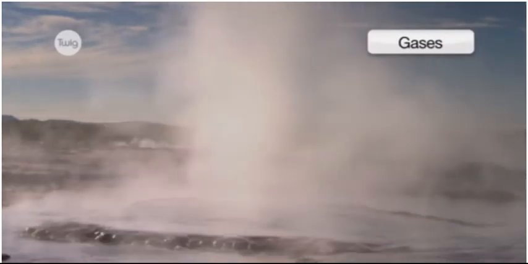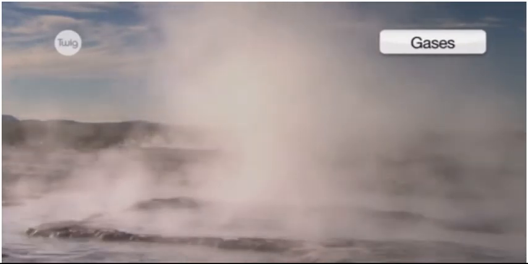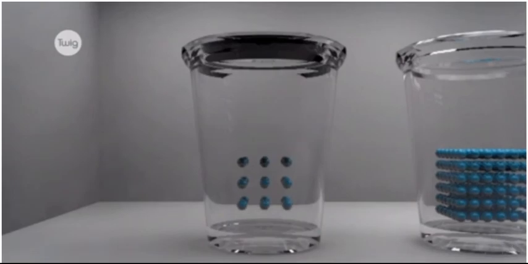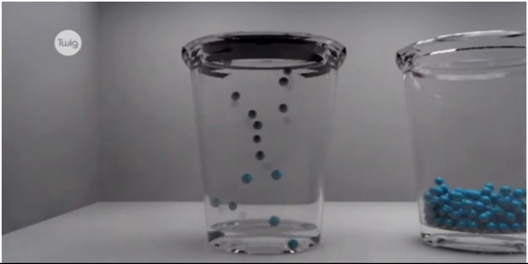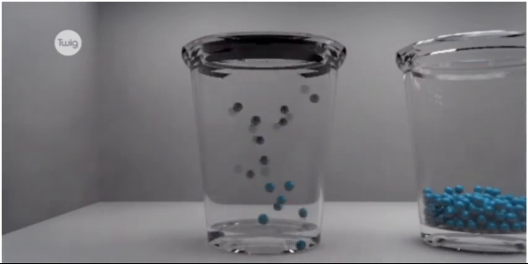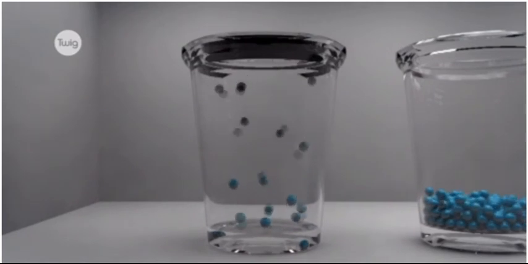In a gas, the particles are much further apart, with just empty space between them. They move around rapidly and randomly in all directions, with only very weak forces of attraction between them. Gases do not keep their shape, but completely fill the container they're in. They can flow, and because there's so much empty space, they can be compressed into a smaller volume.